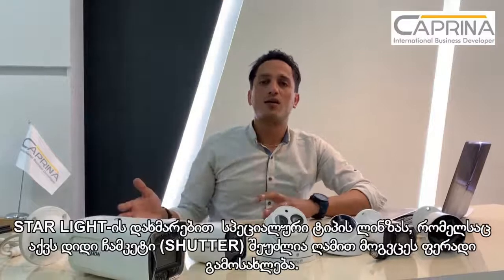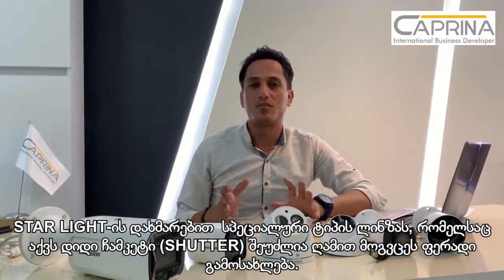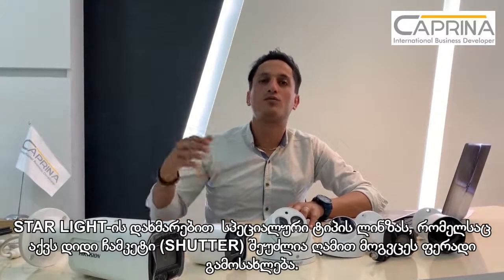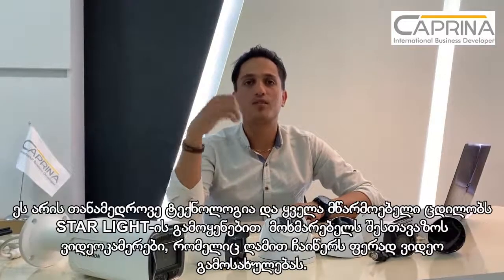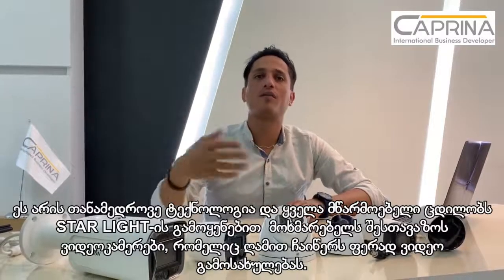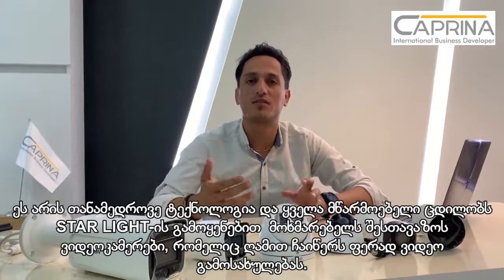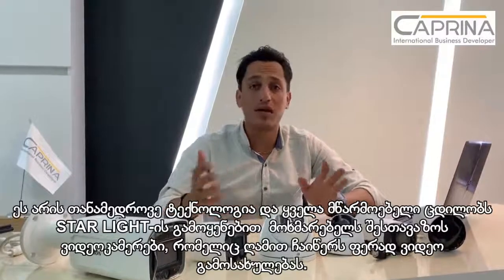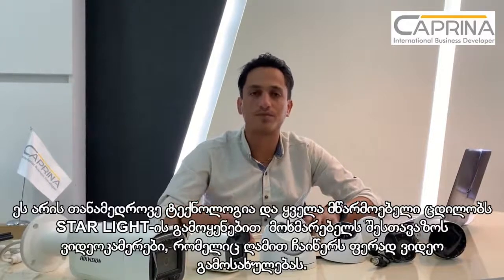Some special kinds of lens with a big shutter, also with special specifications, can work in color during the night with only starlight. It's modern technology, and all the factories are going in this way to find solutions with starlight, because customers need colorful videos at night, and it's very useful for them.